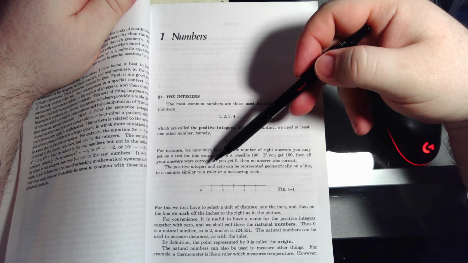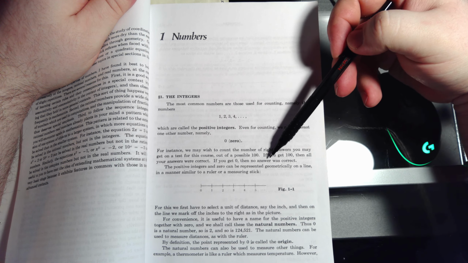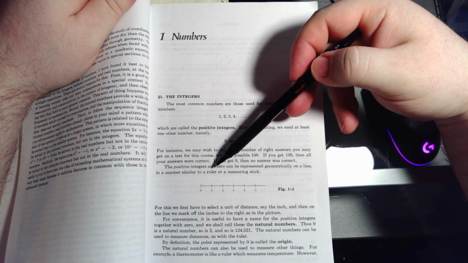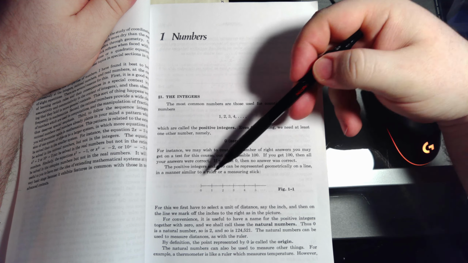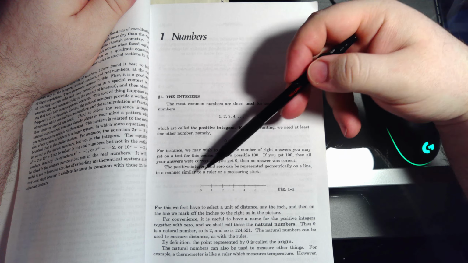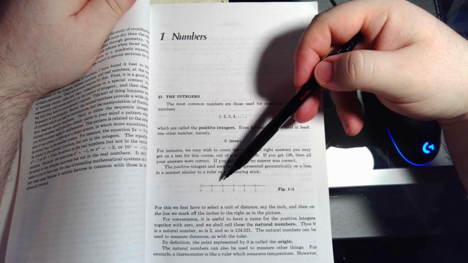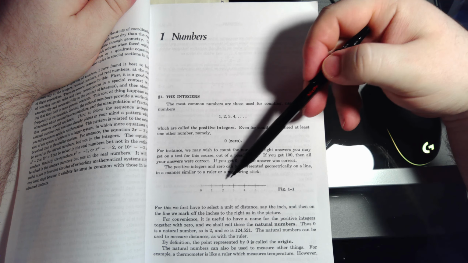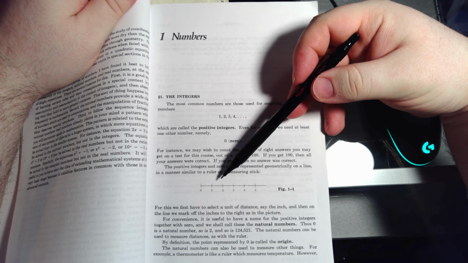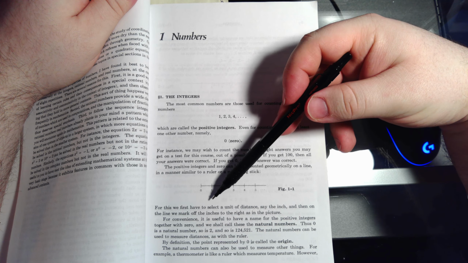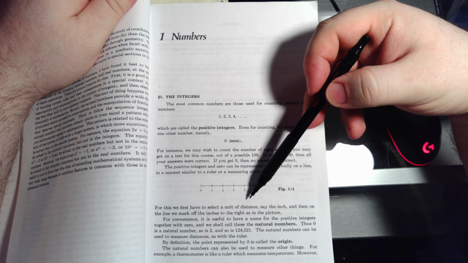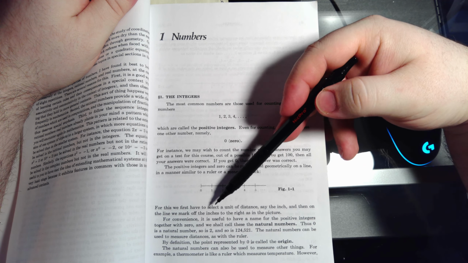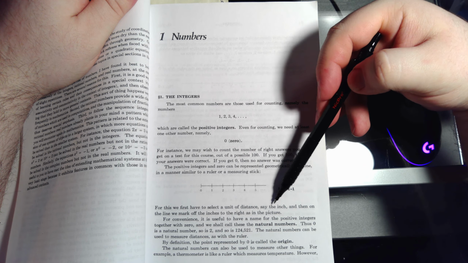The positive integers and 0 can be represented geometrically on a line, in a manner similar to a ruler or a measuring stick. As we can see here in Figure 1-1, we have 0, 1, 2, 3, 4, 5, and continuing on in a ruler-like fashion. For this, we must first select a unit of distance, say the inch, and then on the line we mark off the inches to the right as in the picture.